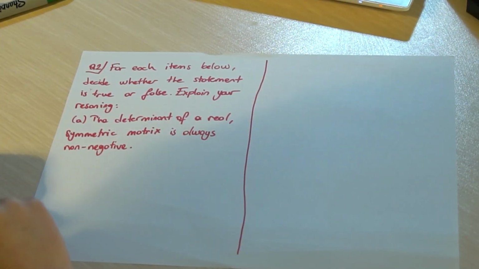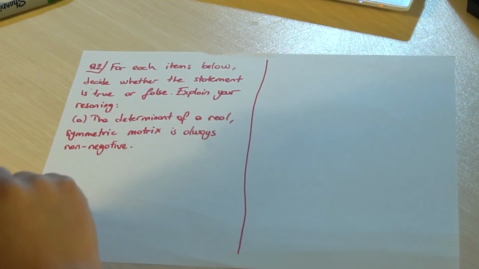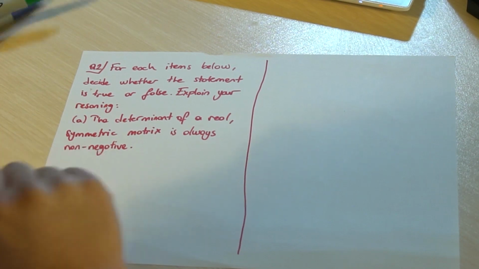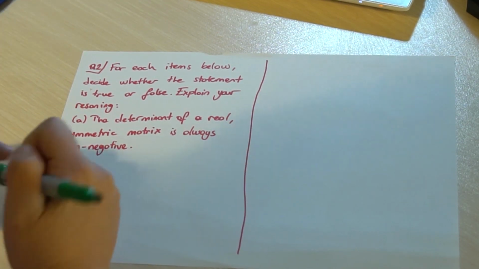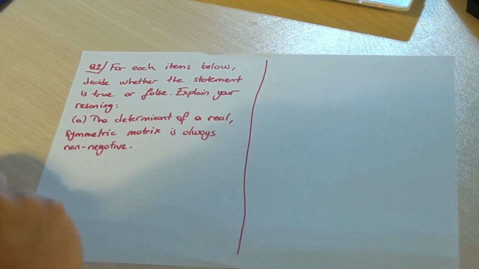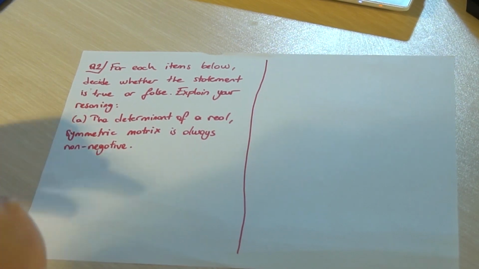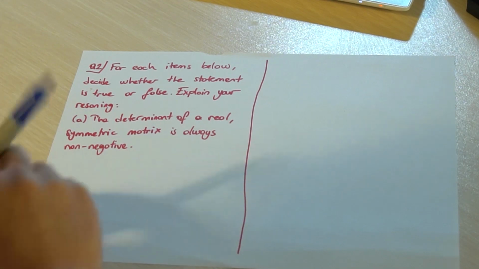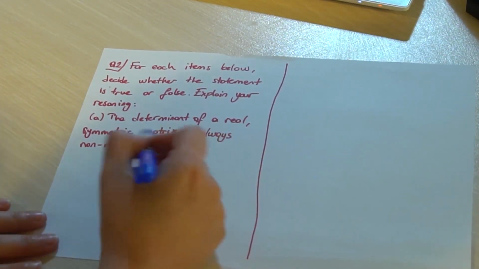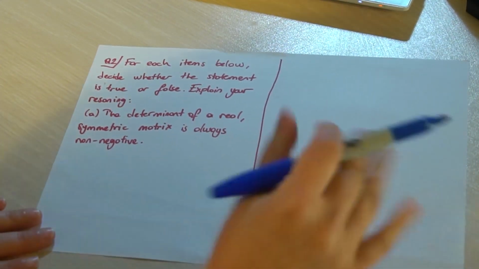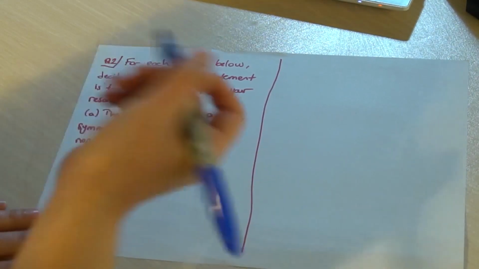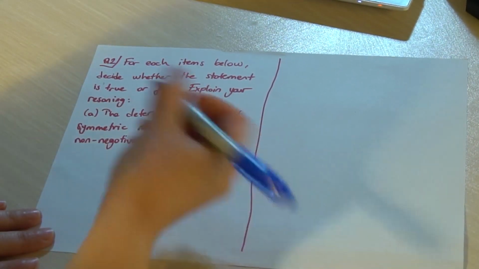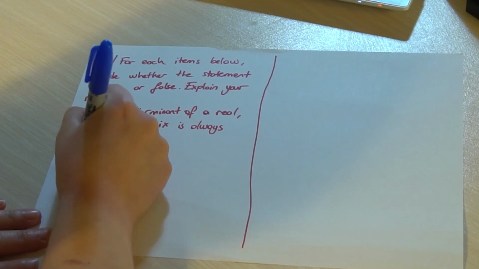Okay. The second question is a true or false question. We should determine whether each statement is true or false. If it's true, we need to prove it, and if it's false, we need to give a counterexample. The first question was: the determinant of a real symmetric matrix is always non-negative. Now, this is false.